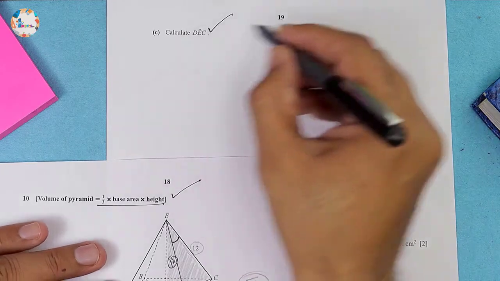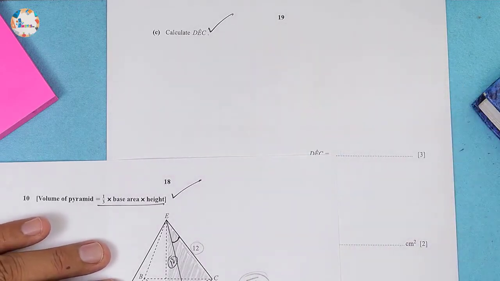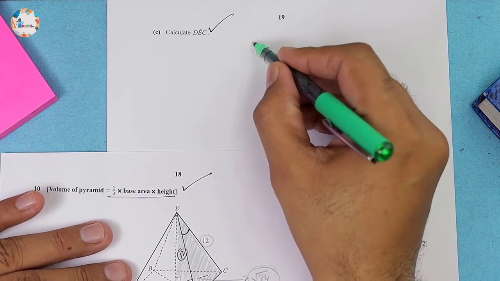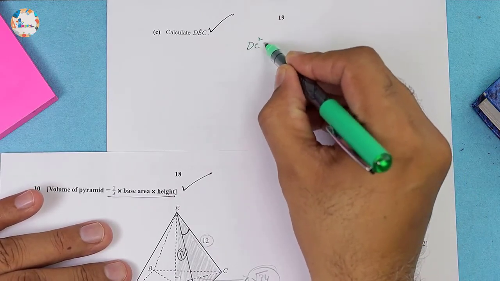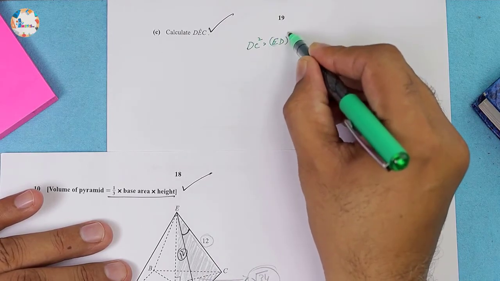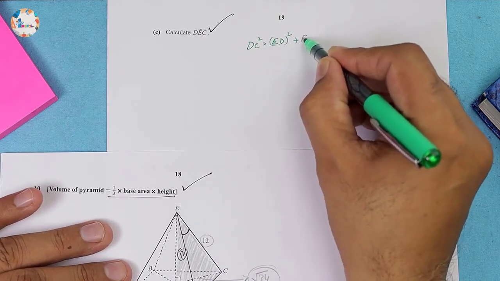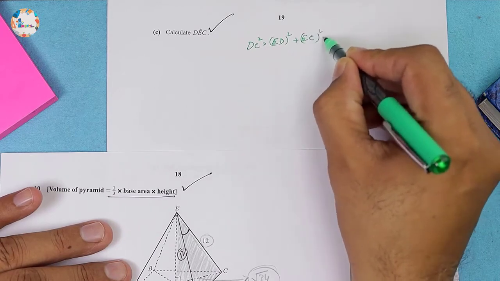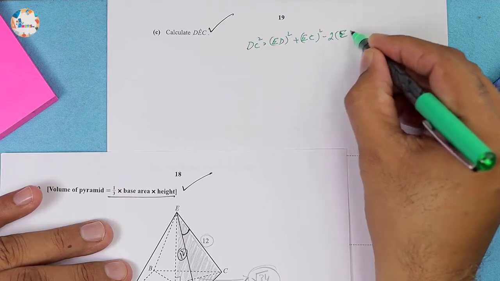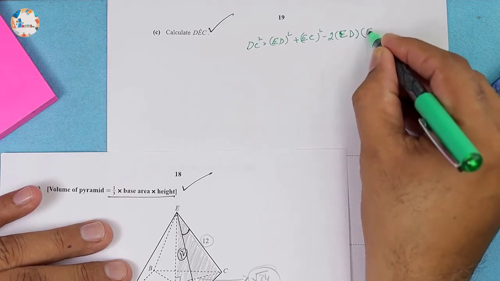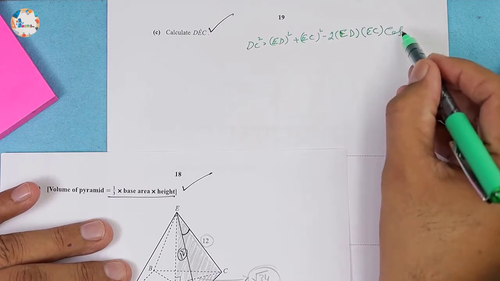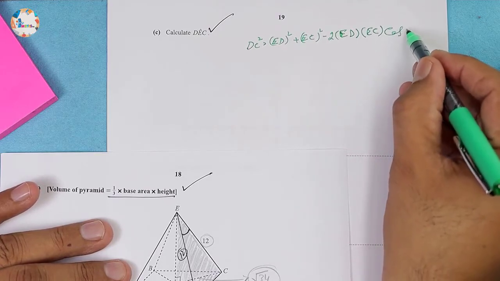So we have cosine rule. For example, if we apply it on this triangle, DC squared is equal to ED squared plus EC squared minus 2 into ED into EC, and cos of angle DEC.